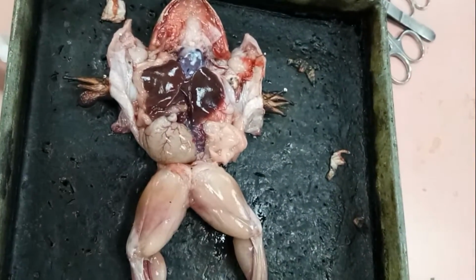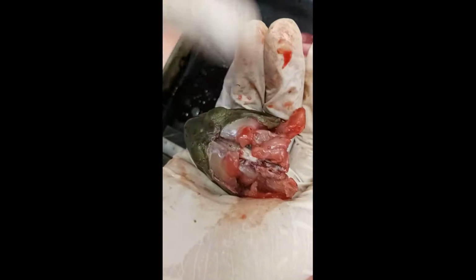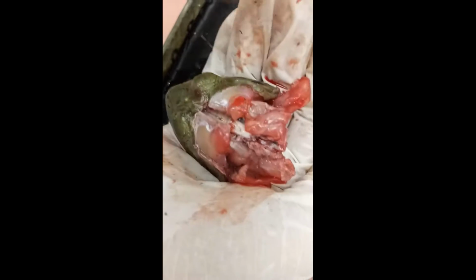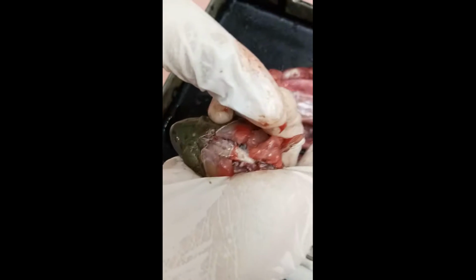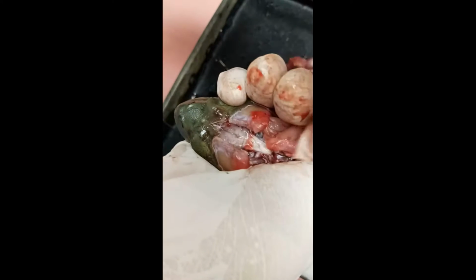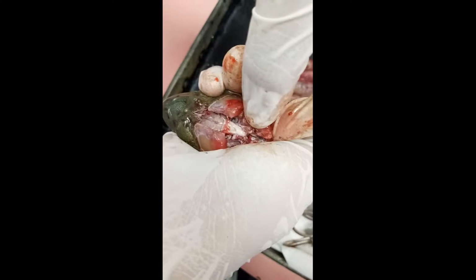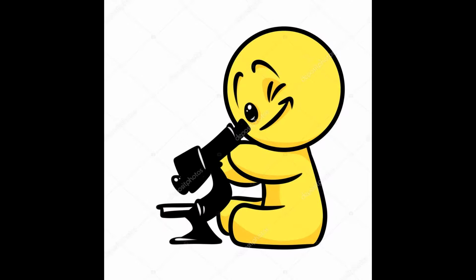Okay. After we have observed the internal part, now we look at the brain of the frog. So we cut the head down, like this. Then we can look at the white color. This is the brain of the frog. It's involved in the nervous system. Okay.